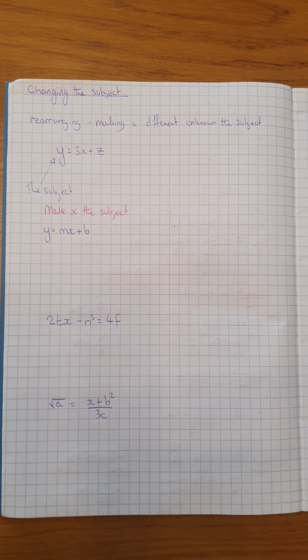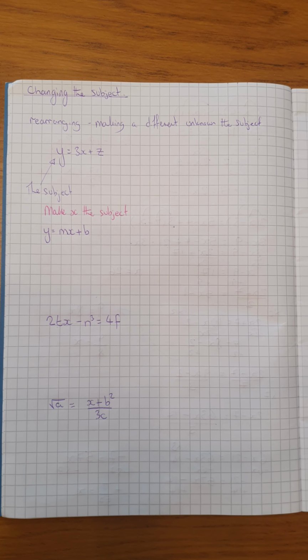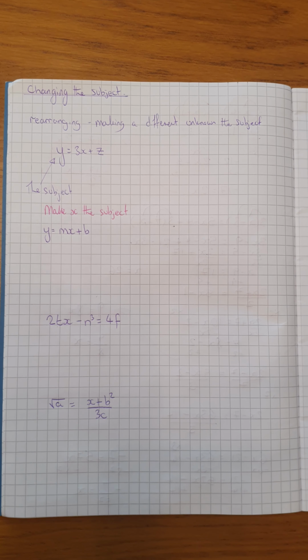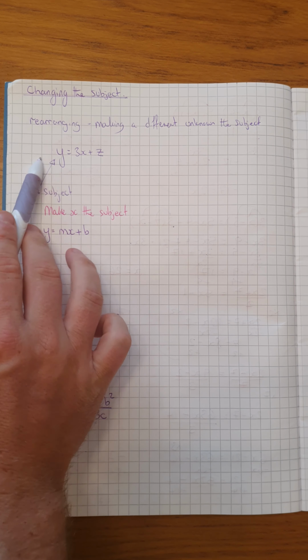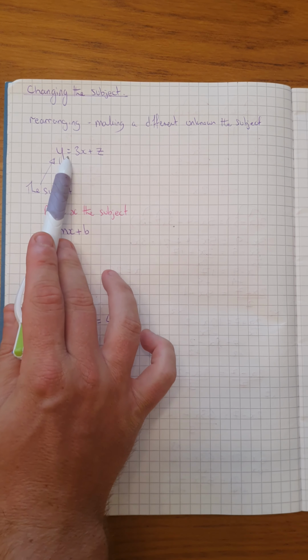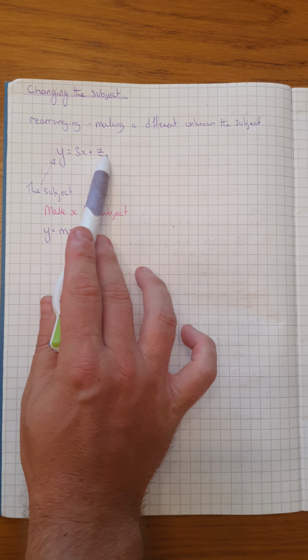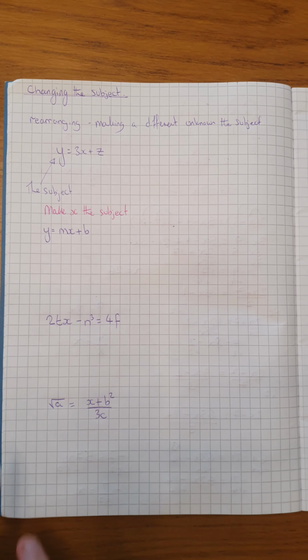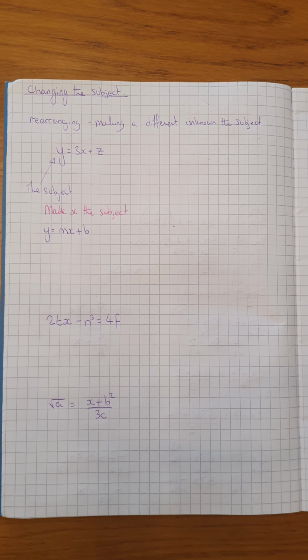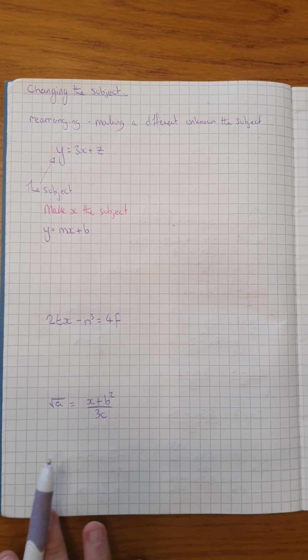Just going to be looking at another aspect of the work you've been set this week, which is changing the subject, rearranging, often known as. So we're just going to make a different unknown, a different letter, the subject. The subject just means which unknown is going to be on its own. So in this case, y equals 3x add z. Y is the subject because that's the one that is on its own. So in all these questions, I'm just going to rearrange and make x the subject.